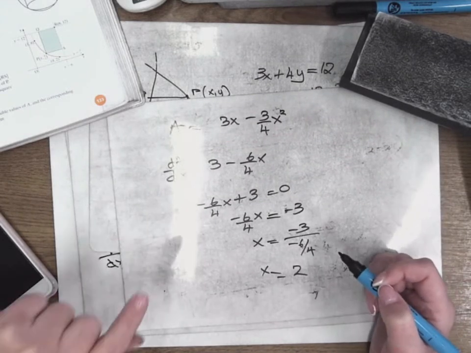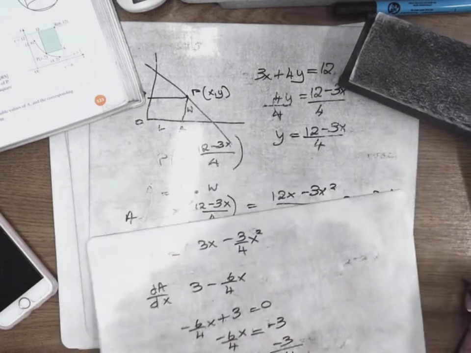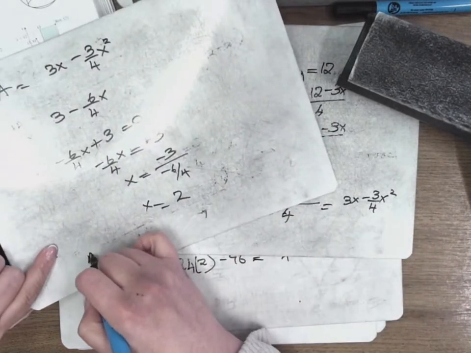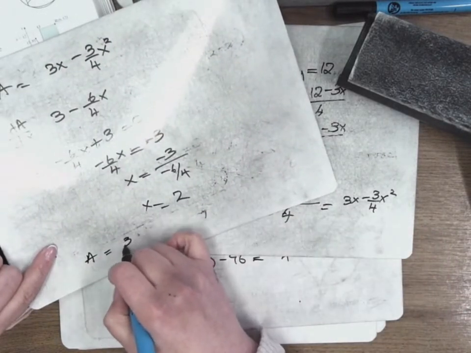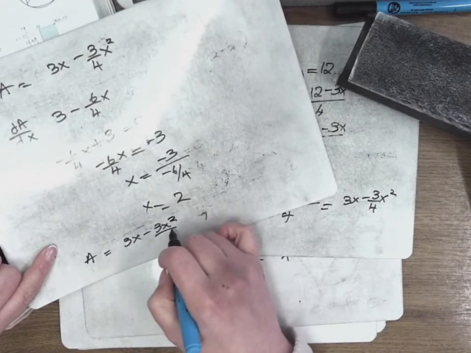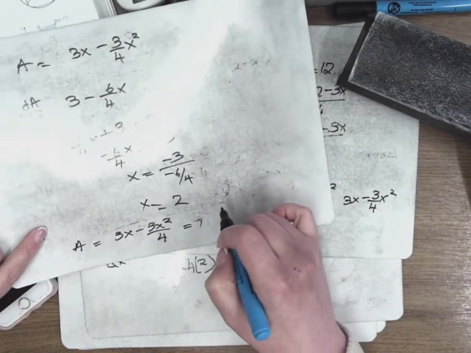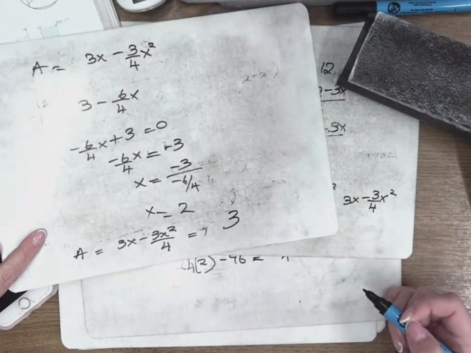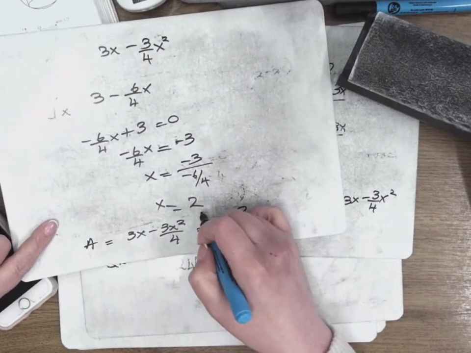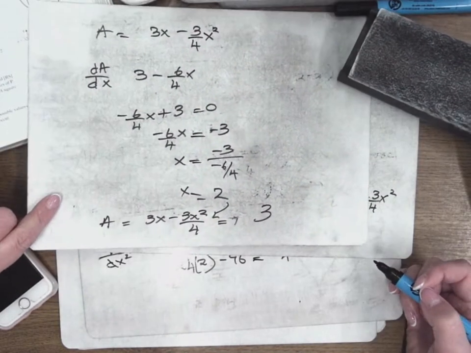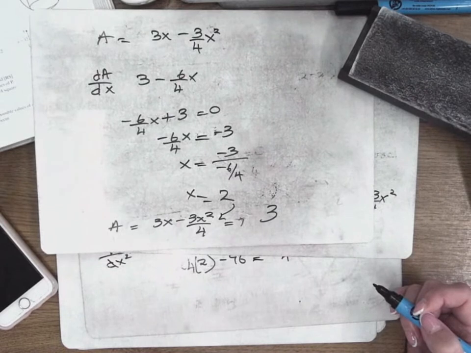Right? Okay, and then you sub that 2 back into the area formula, right? So sub it back into 3x minus 3x squared over 4, and sub in x is 2, so that would be 6 minus 3, which would be 3. Is that okay? Right, if you sub the 2 back in there. Okay, sorry about that. Are we good? Did I confuse you more than anything?